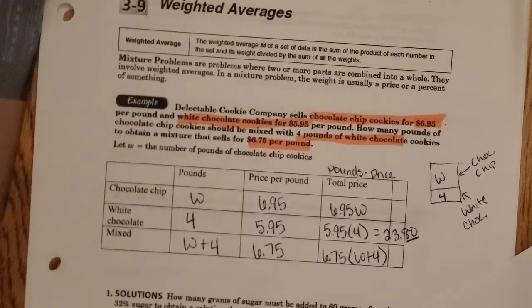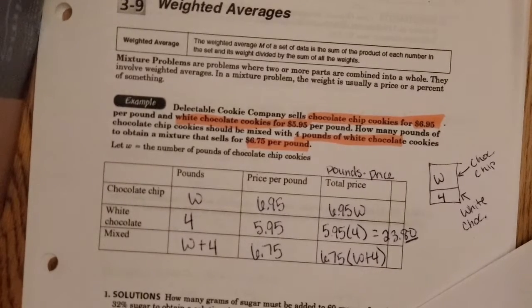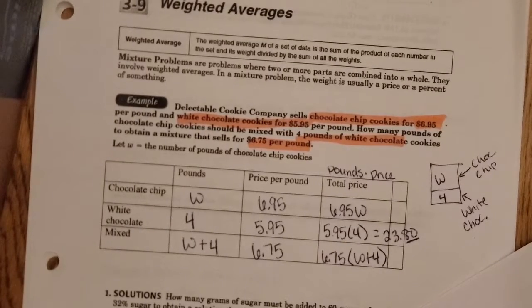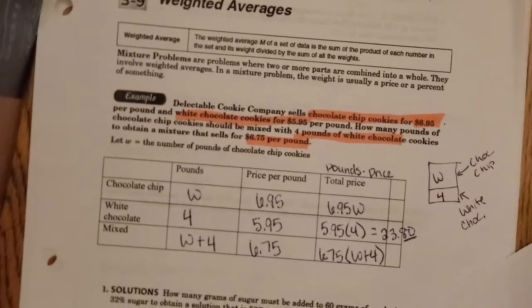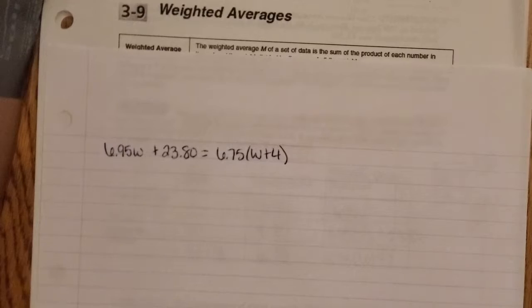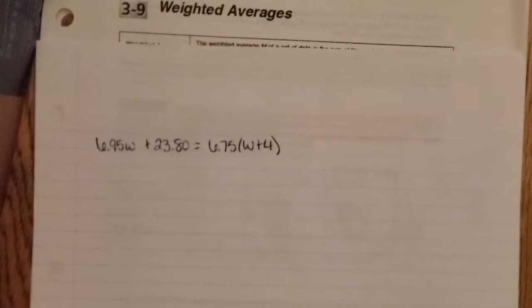So I'm going to have $6.95W plus $23.80 is equal to my $6.75 times (W plus 4). Okay? Remember the $23.80 is just the 4 times $5.95. Okay?